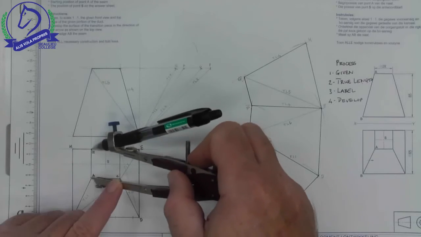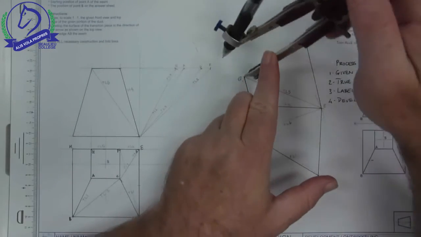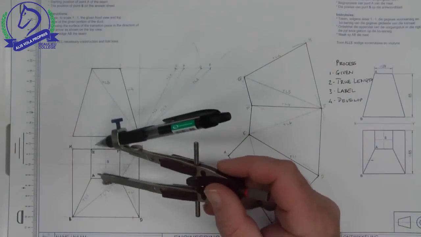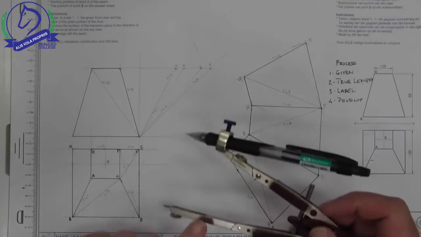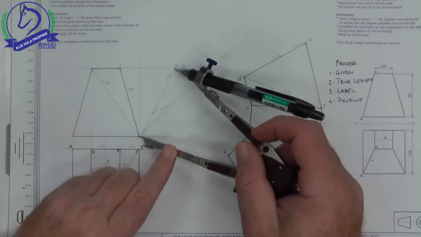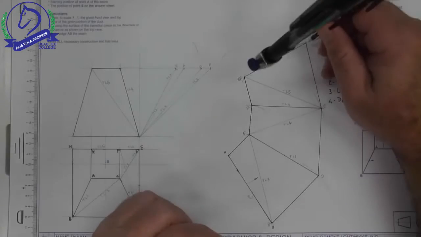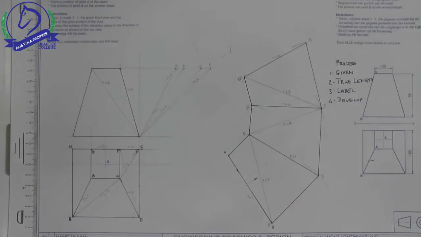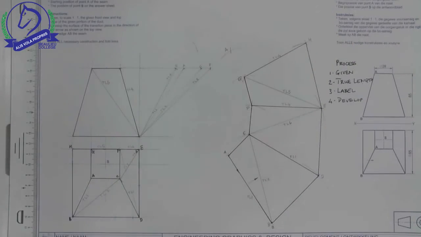So from G, I'm going to take my true length of 28 and draw an arc. From H, I need to take true length 6. And that gives me point A. I can join that up.